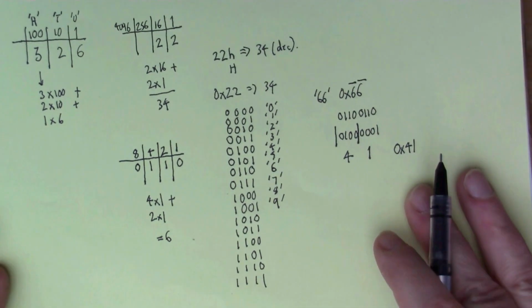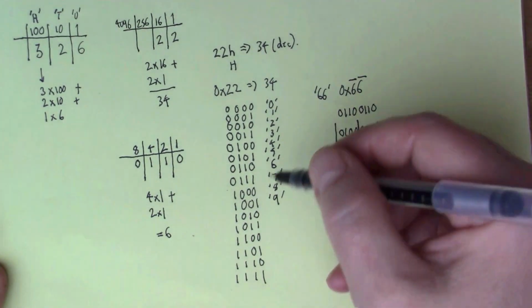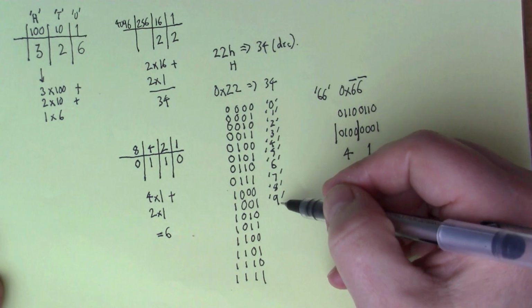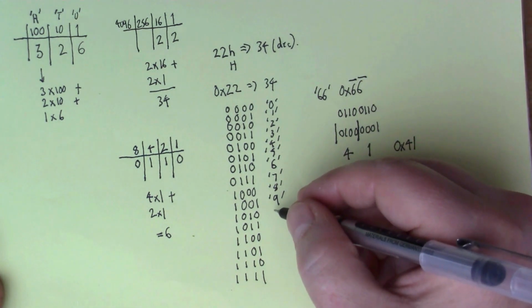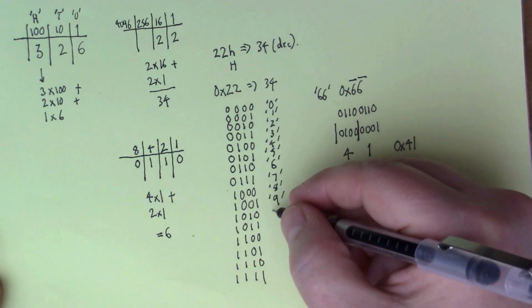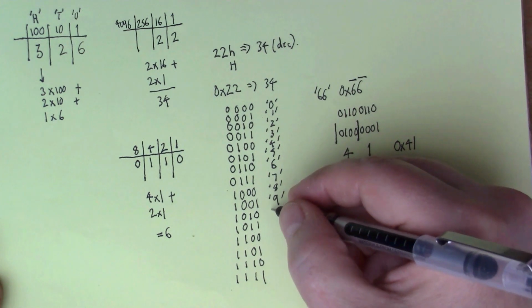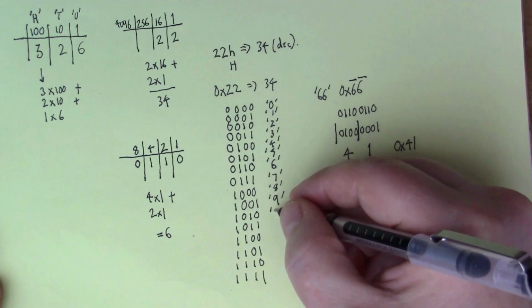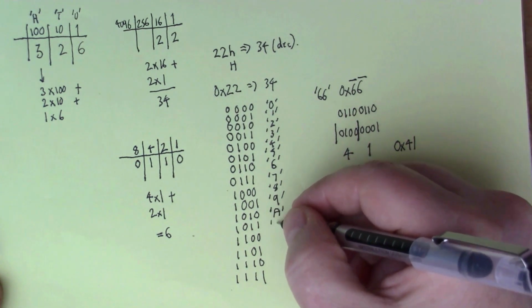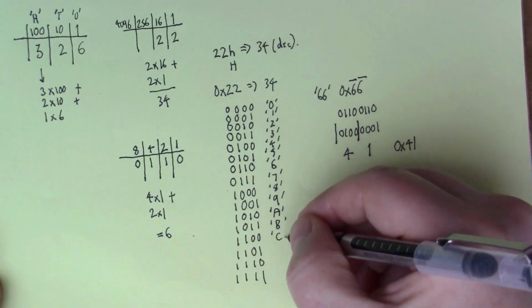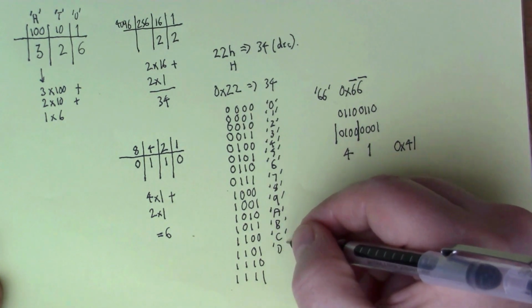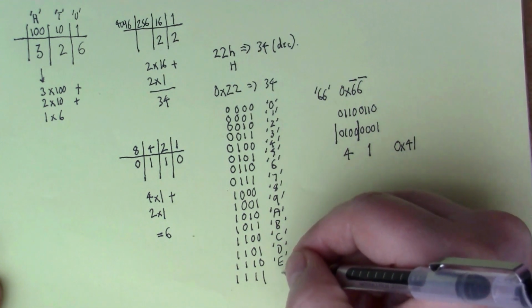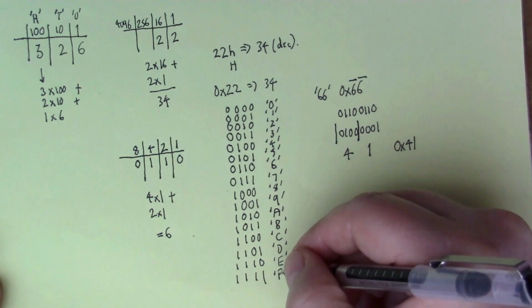hexadecimal, but we don't have any digits left because we've gone from 0 to 9. And this is where hexadecimal switches to the alphabet instead. So we start representing them as A, B, and so on. So we've got A, B, C, D, E, F.